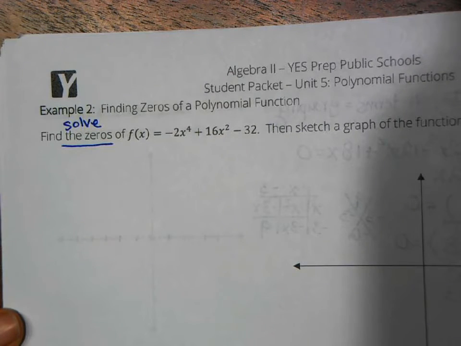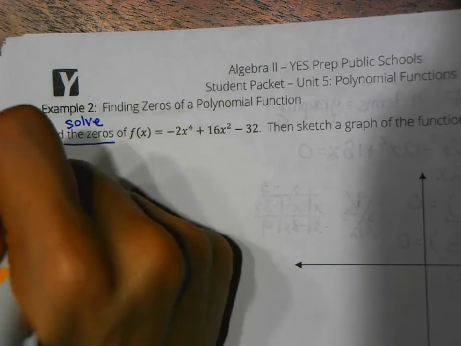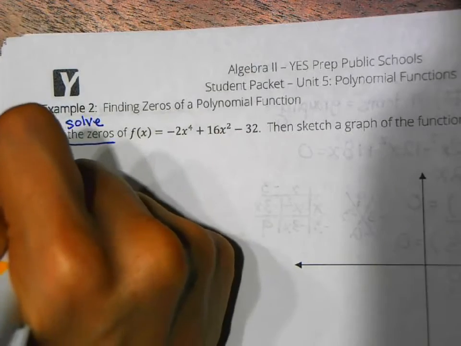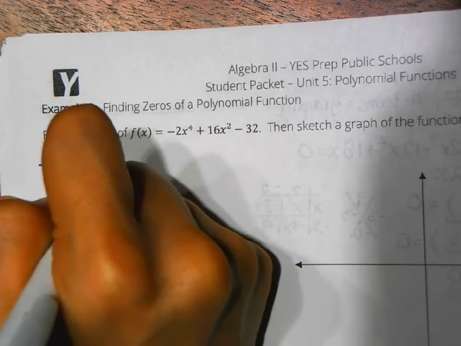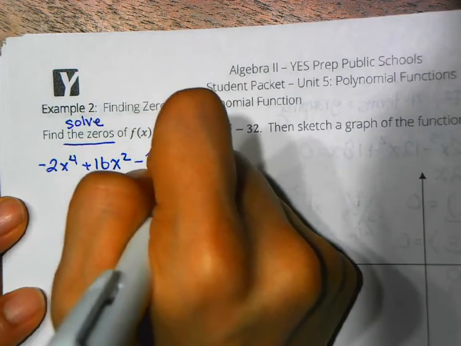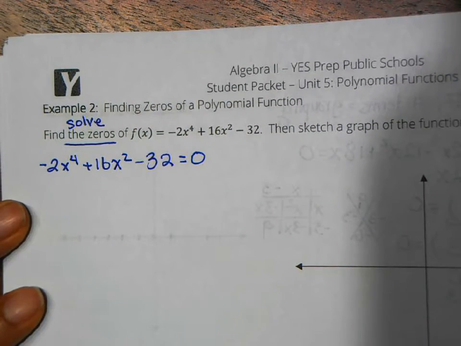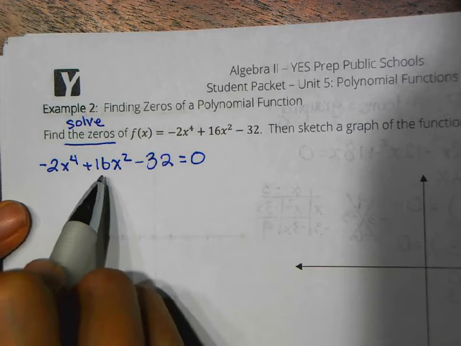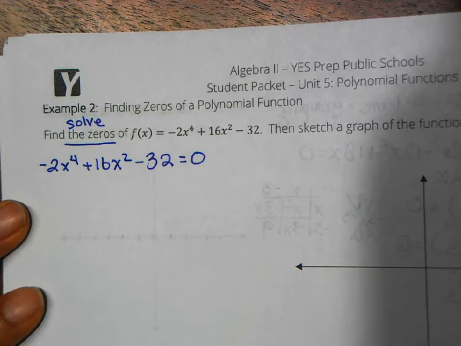Well, let's solve it. In order to solve it, I know I have to make it equal to 0. So I got negative 2x to the 4th plus 16x squared minus 32 equals 0. Okay, first thing first, greatest common factor. I notice that 2 goes into all three of these numbers. And there's a negative as my first term.